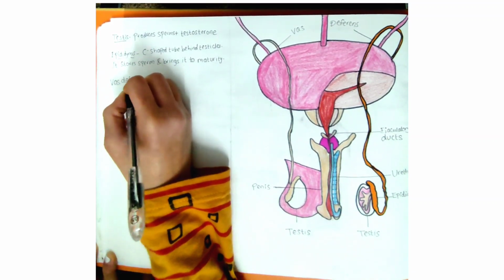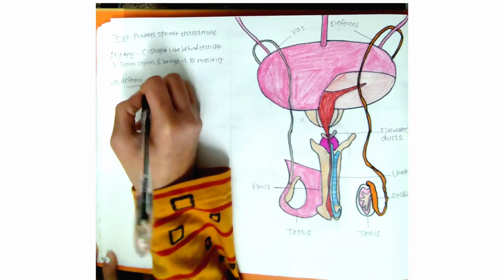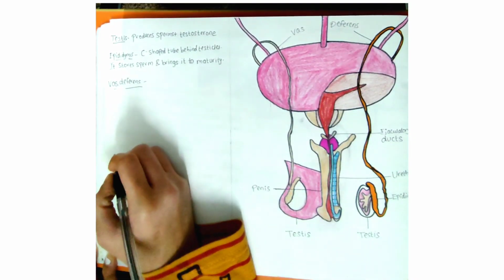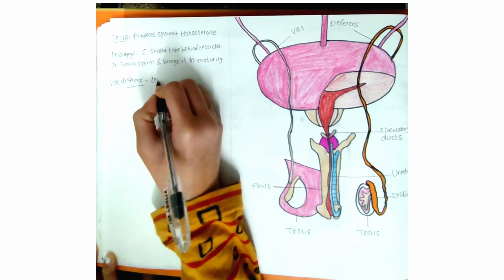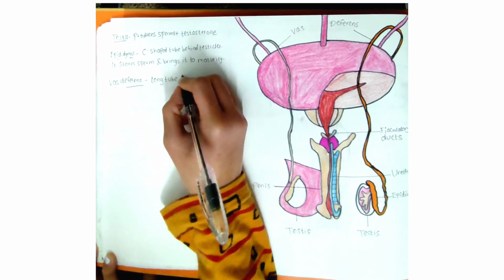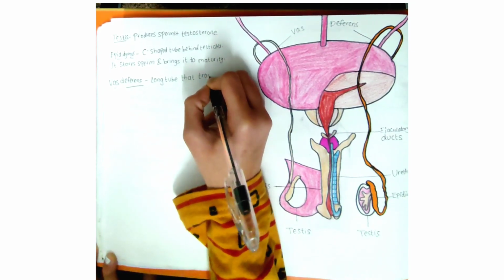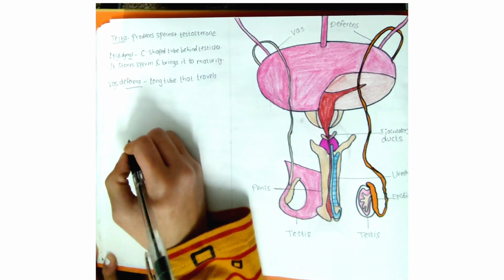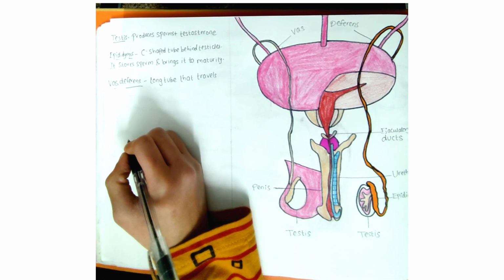Then we have the vas deferens. The vas deferens is again a long tube which, as you can see, travels from the epididymis straight to the pelvic cavity, that big oval shaped thing you see, and to just behind the bladder.